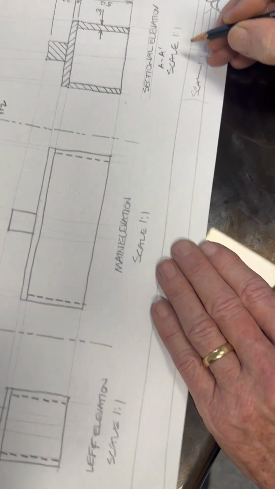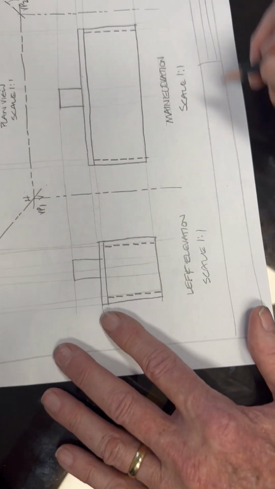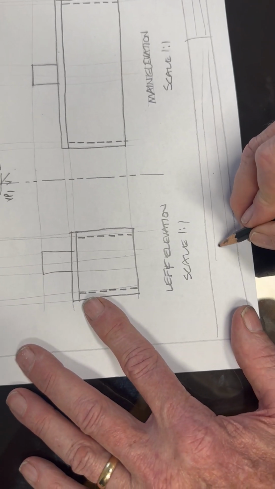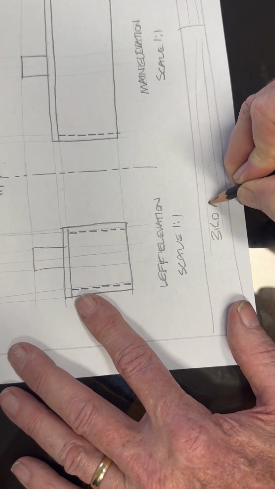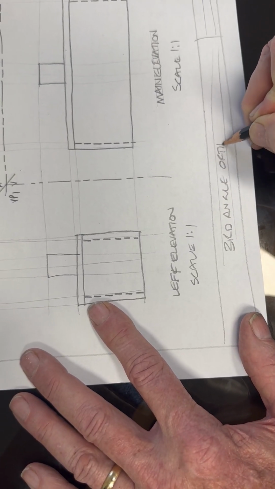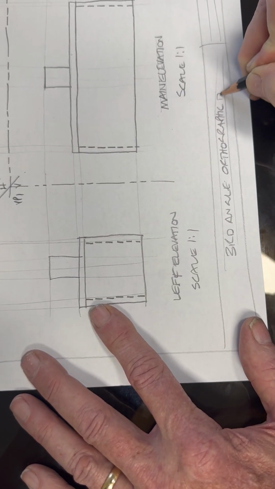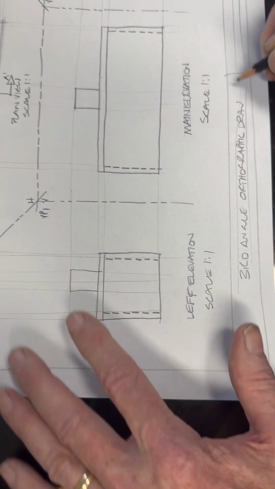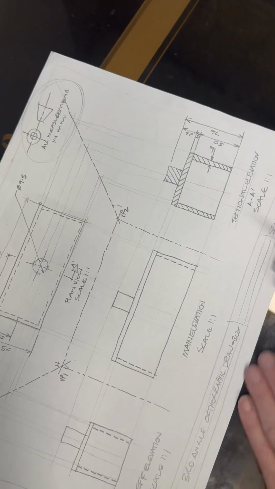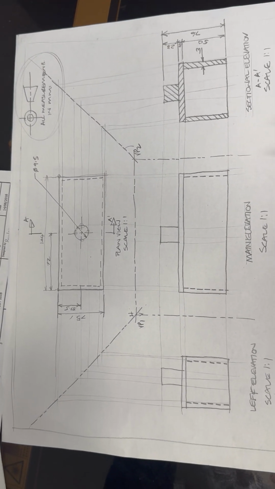You should show the name of the person that did the drawing and what the part is called, and the fact that it's a third angle orthographic, and I'm just going to call it box because I don't know what it is. That would then be a completed orthographic drawing.